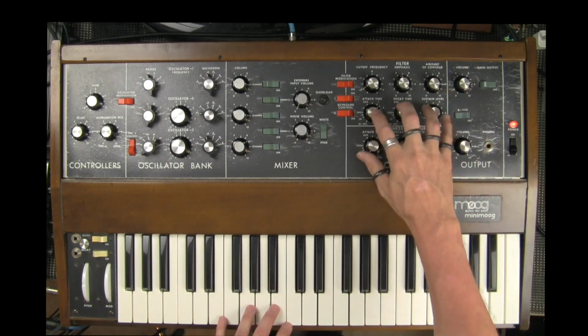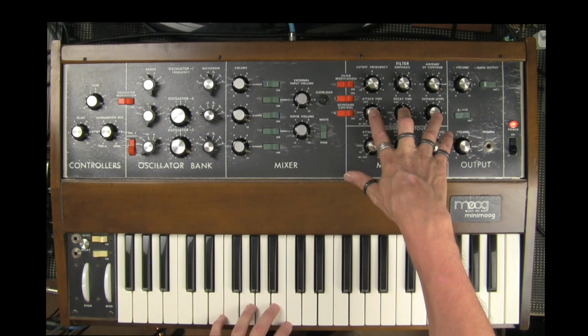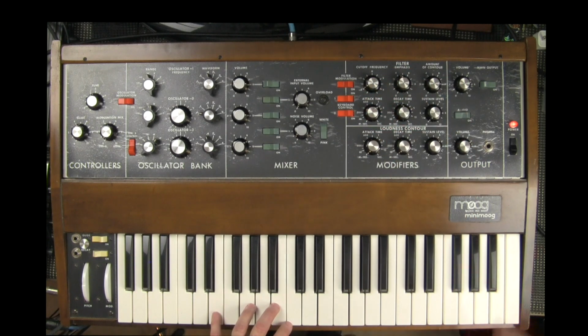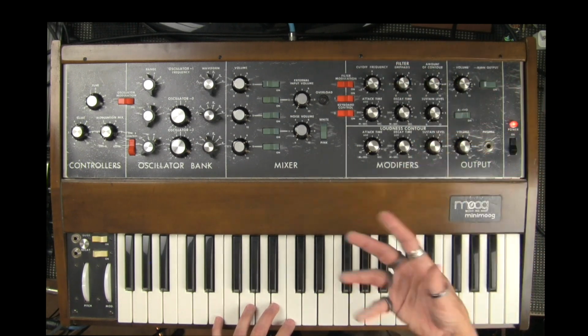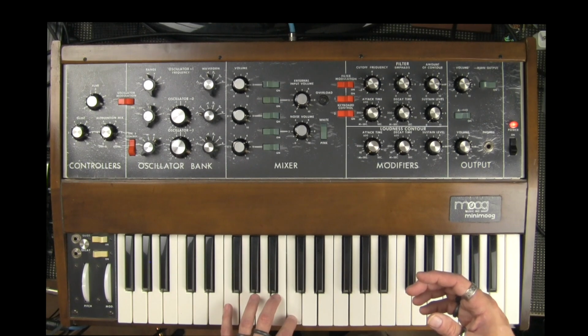Basically, Bob applied this source of changing voltage to the filter, allowing you to open and close the filter, allowing you to filter the harmonic content out of the sound dynamically over time. And of course, if we have the resonance high, that becomes more obvious.